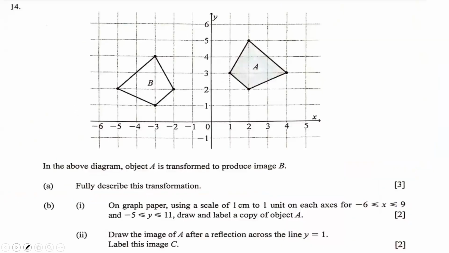Here we have question B. It says on the graph paper, using a scale of 1 centimeter to 1 unit for each axis for -6 ≤ x ≤ 9 and -5 ≤ y ≤ 11, draw and label a copy of object A. Okay, so what they're basically saying is that for our x values, we only can go from -6 to 9. And for our y values, we only can go from -5 to 11.